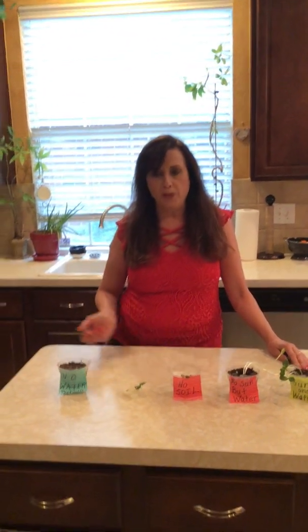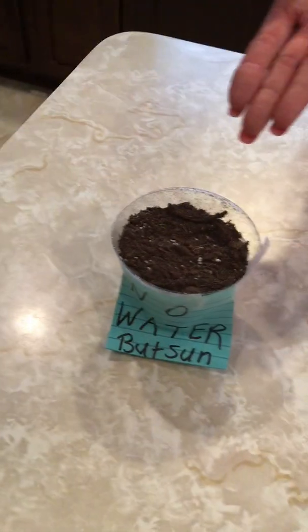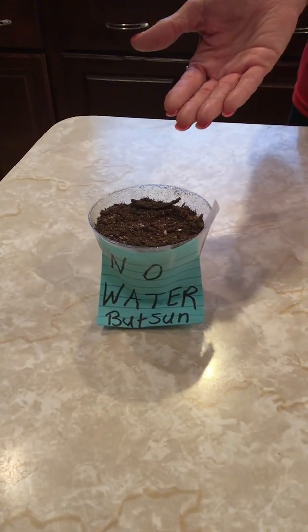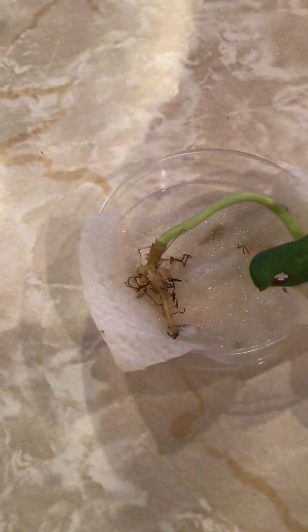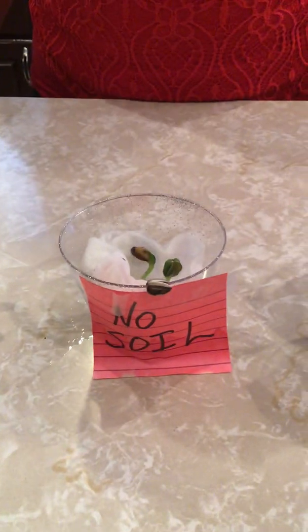We're going to look at our plants first. As you can see, the one that's receiving the water has not done anything, so there's no growth. The one in the petri dish is continuing to grow. It has leaves and a stem, and you can see all the roots that are continuing to grow as the plant grows. The same with the one that's in the cup. It's lost its seed coating and sprouted its leaves.